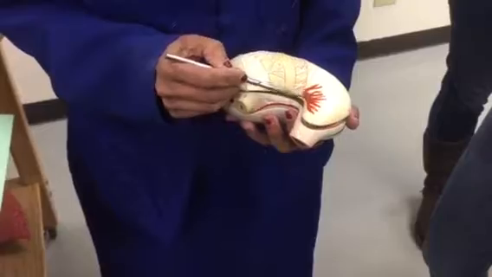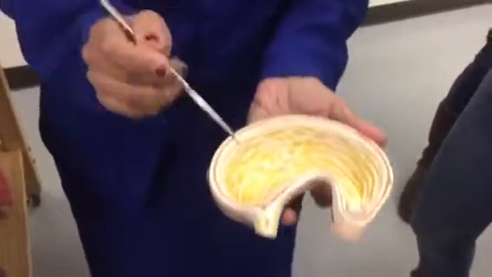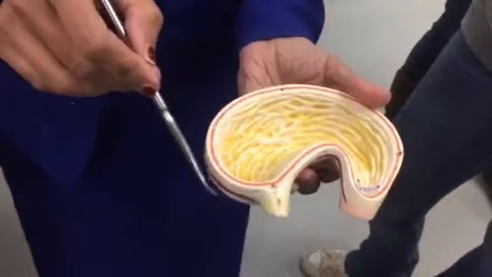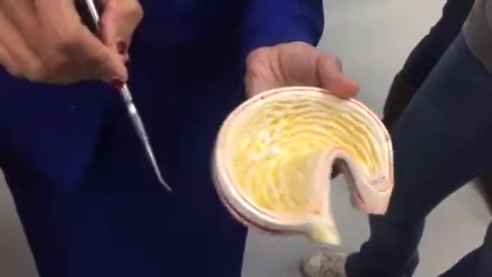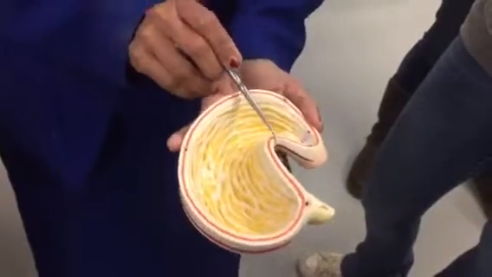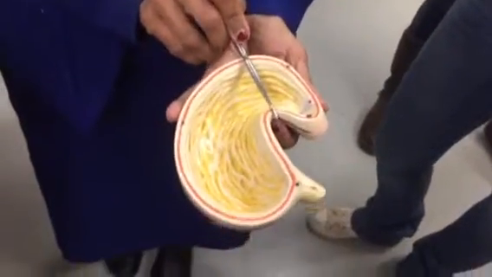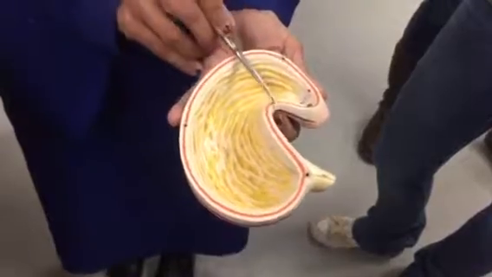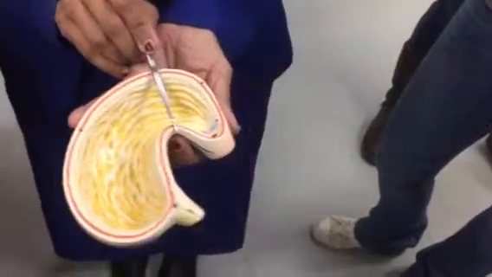So it starts from here. If we open it, here is the cardiac region, the rounded part is the fundus region, this curve is the body, and the pyloric region starts from here. See this part, this is the pyloric region. So that one we are done.